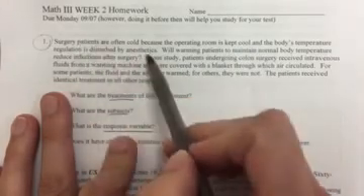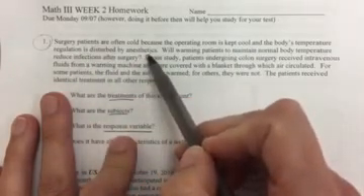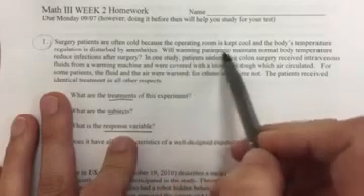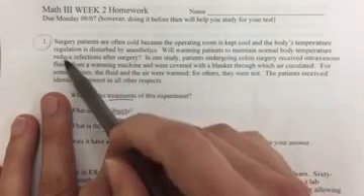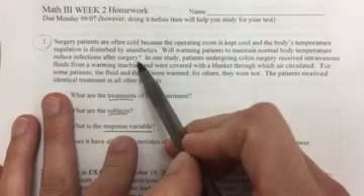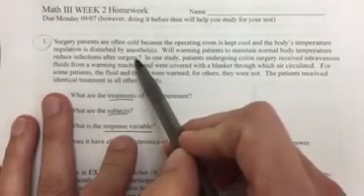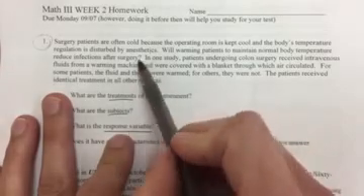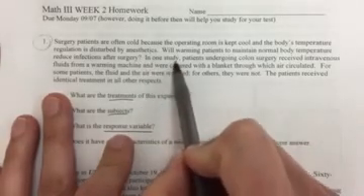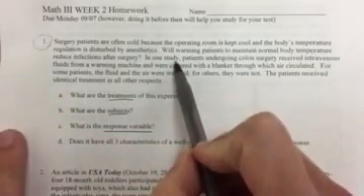So surgery patients are cold, so this sentence right here just gives us a background of why they might want to ask this question. Will warming patients to maintain normal body temperature reduce infections, right? So again, this is the question they're trying to answer, but that doesn't give us treatment, subjects, or response variable. So the one study, that's where the meat of the answers are going to be.